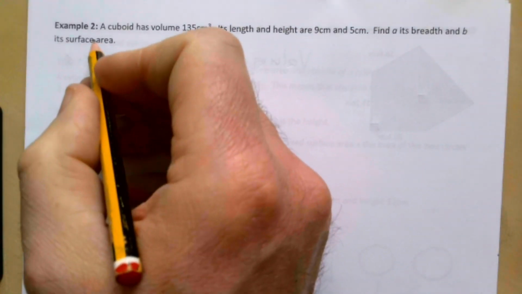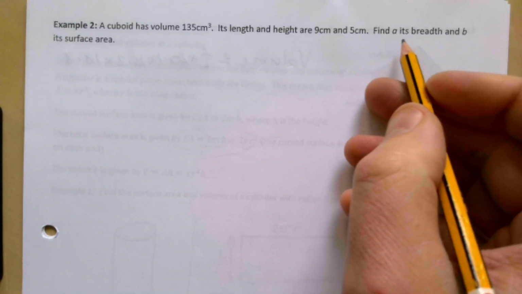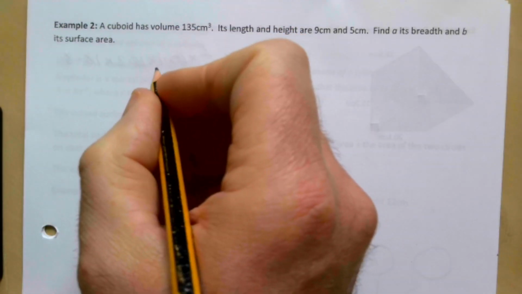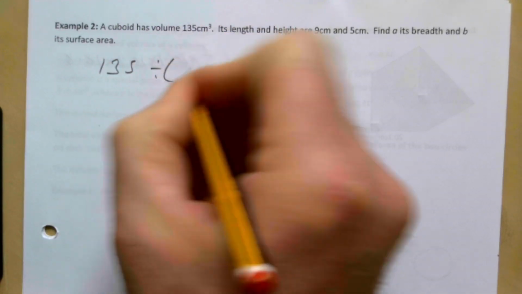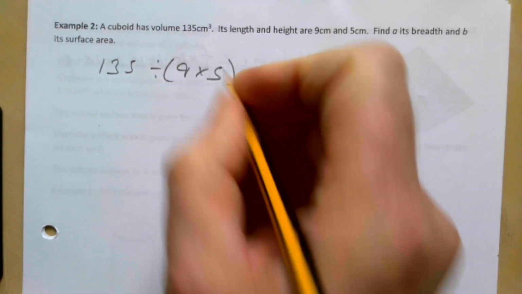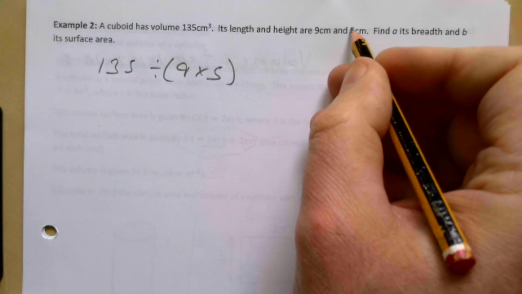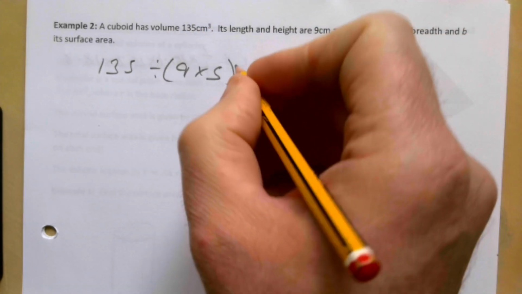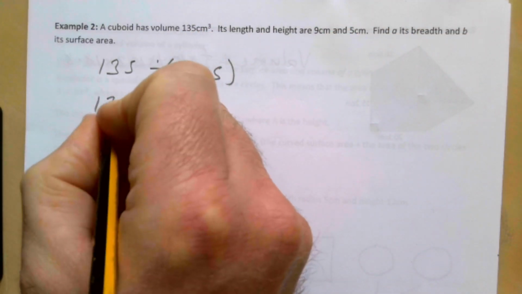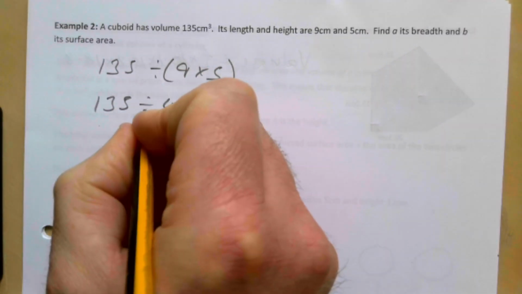A cuboid has volume 135. Its length and height are 9 and 5. Find A its breadth and B its surface area. So we're going to do 135 divided by 9 times 5. Hopefully that makes sense. So this times what? Times its breadth, then it's going to give us 135. So that's obviously then 135 divided by 45. So it must be then 3.